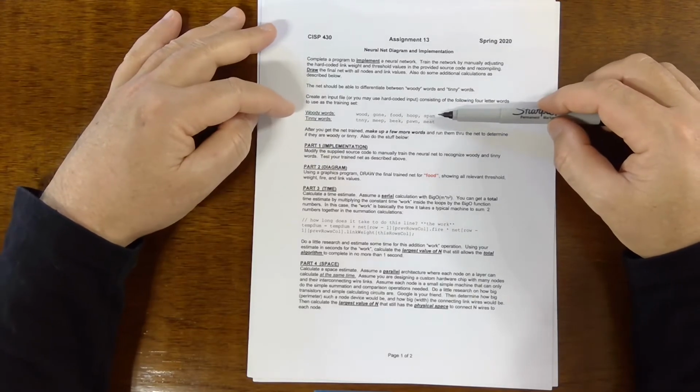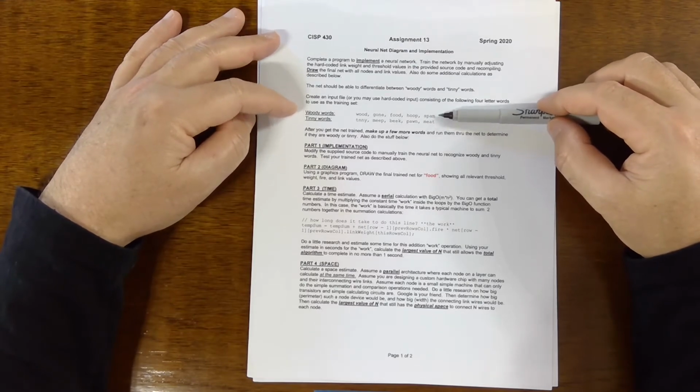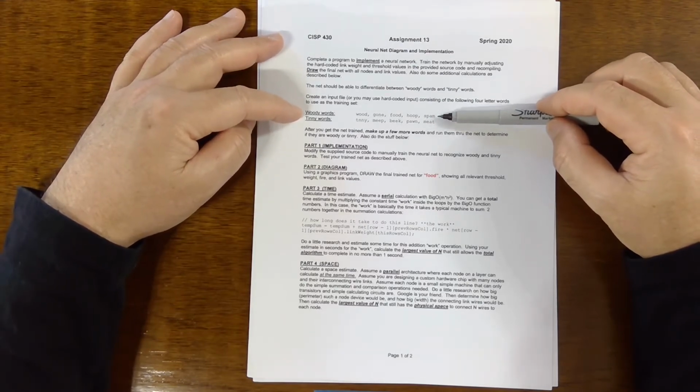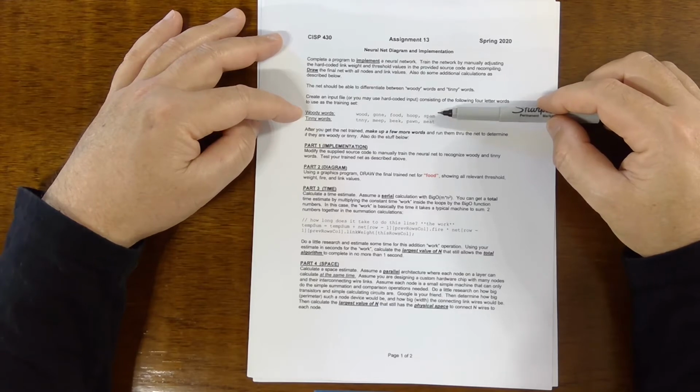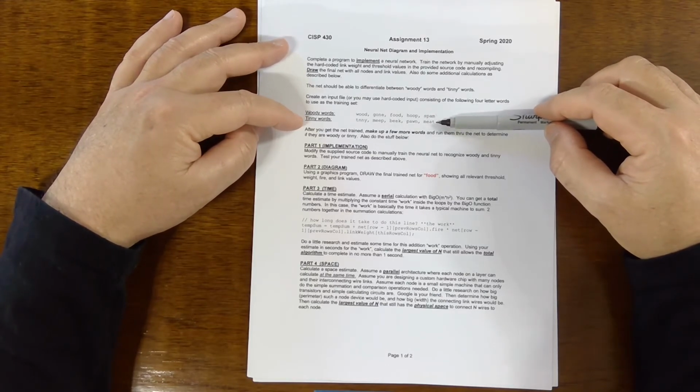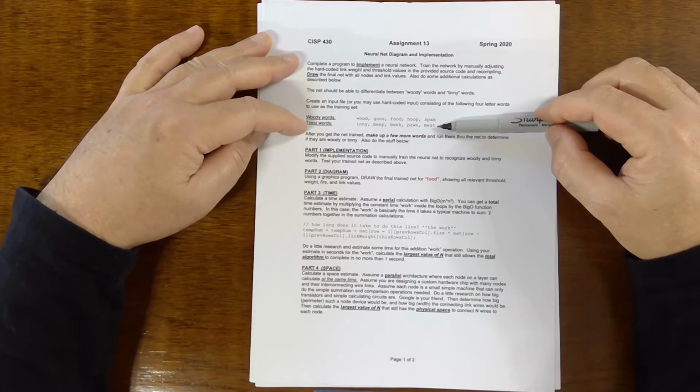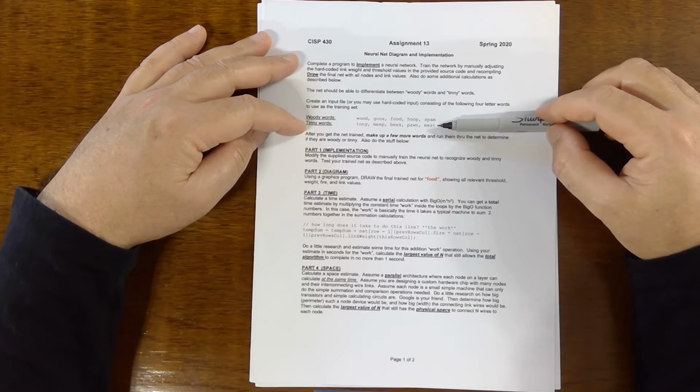That is, I want you to train it on these two sets. You're going to train it on this set of woody words, and it should identify them all as woody. And then you train it on this set of tinny words, kind of at the same time, and it should identify all the words in this input set as tinny.